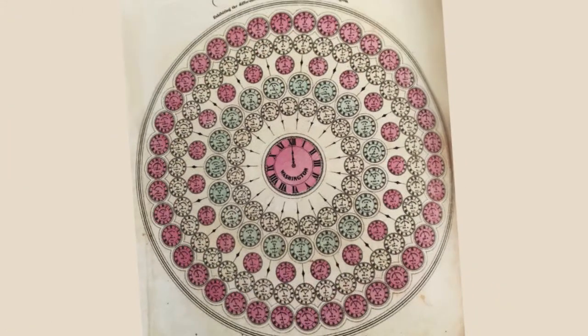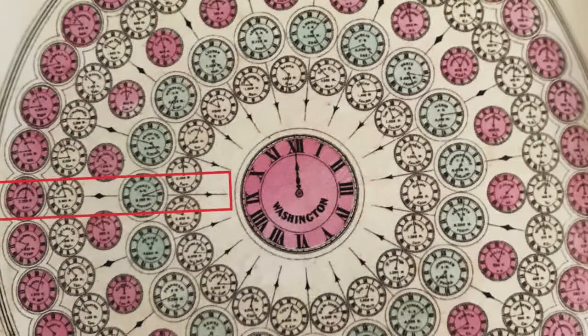In 1862, Alvin Johnson created a diagram that displays the differences in time around the world. It doesn't seem that there are arrows present, but let's take a closer look. When we zoom in, we see that long, thin arrows are connected. They show the various times of countries, states, and cities in reference to the clock at the center.